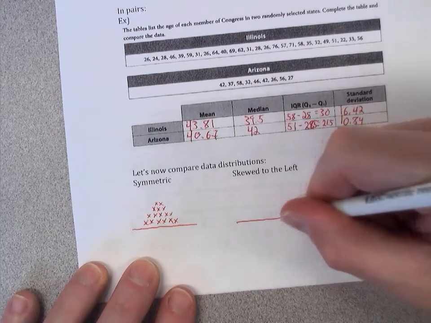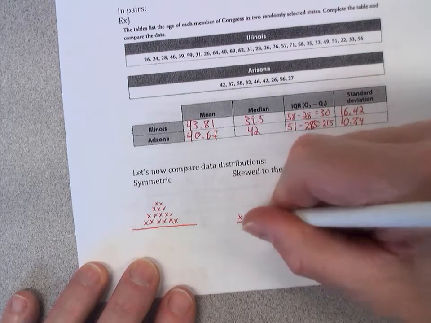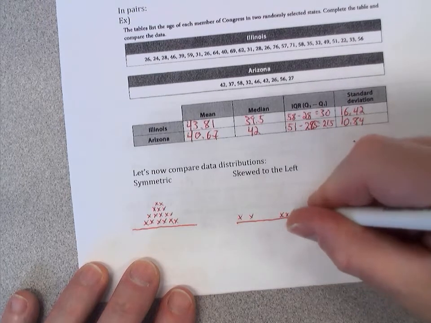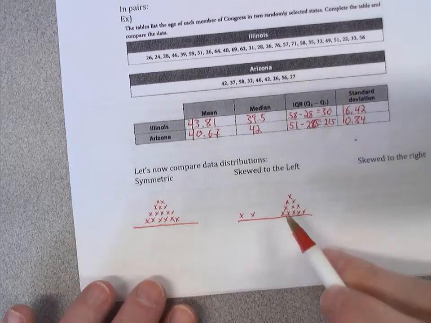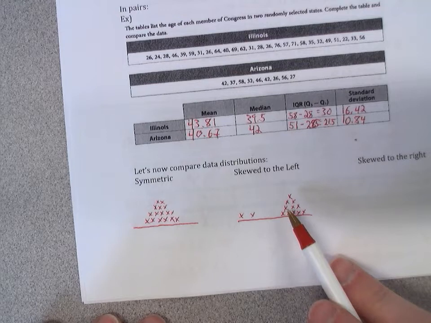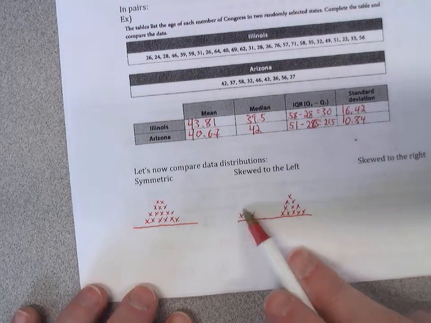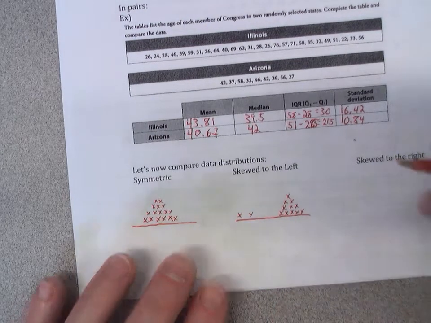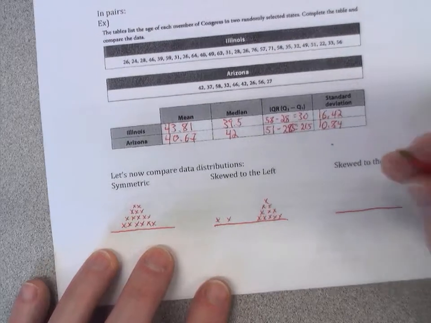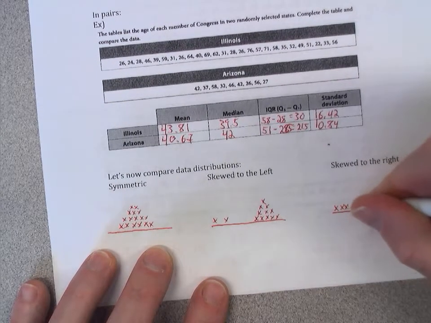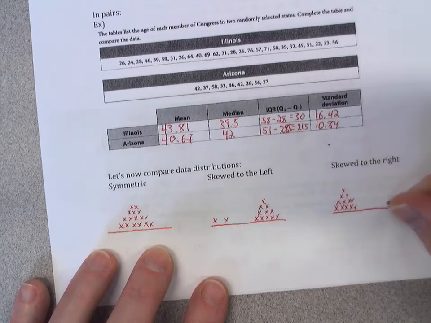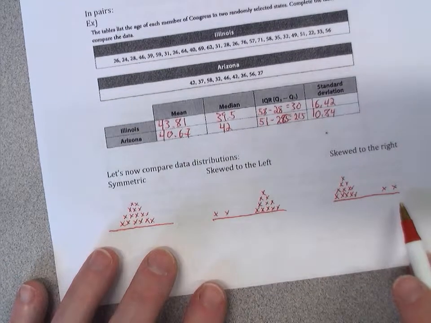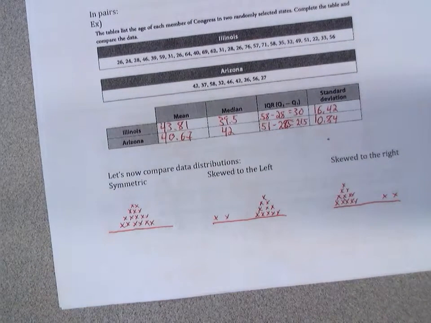Whereas skewed to the left would look more like this. If we have a distribution that looks like this, where the curve is all the way over here, we have these left outliers. Okay, so this is skewed to the left. Skewed to the right looks the exact opposite of skewed to the left, where the outliers are all the way over to the right. And so you can see the differences in those skews.